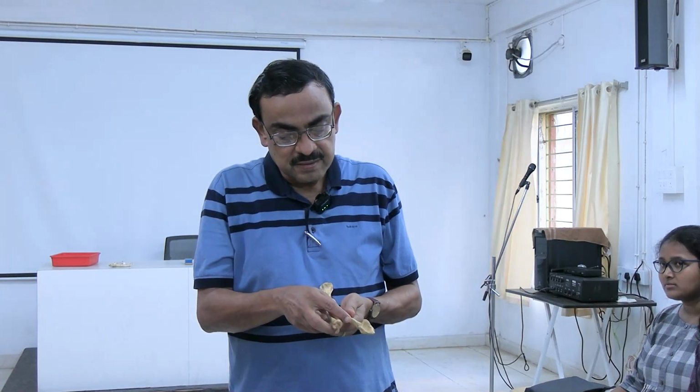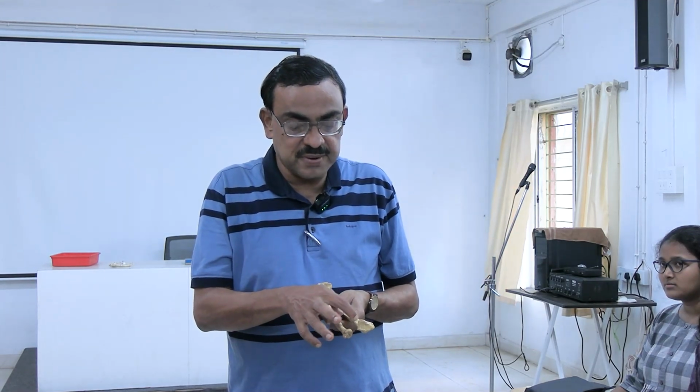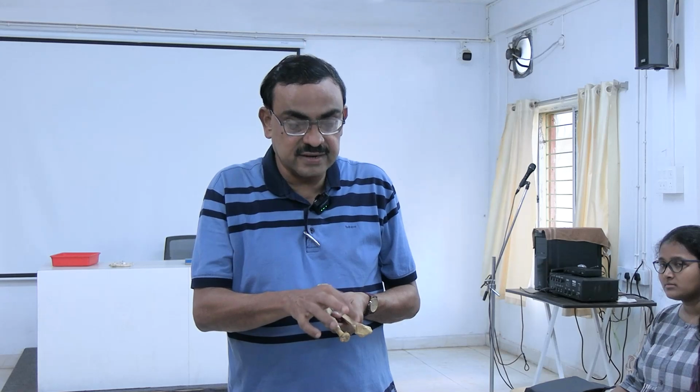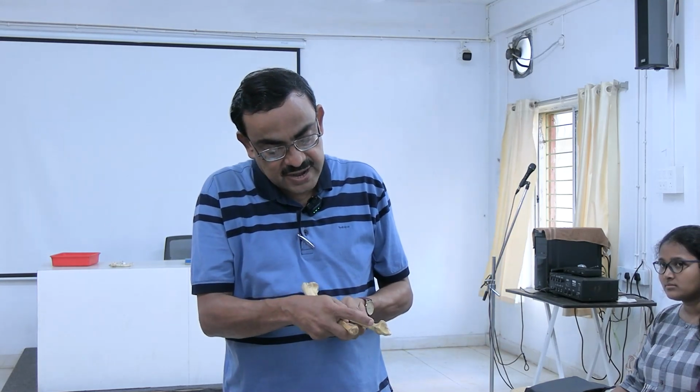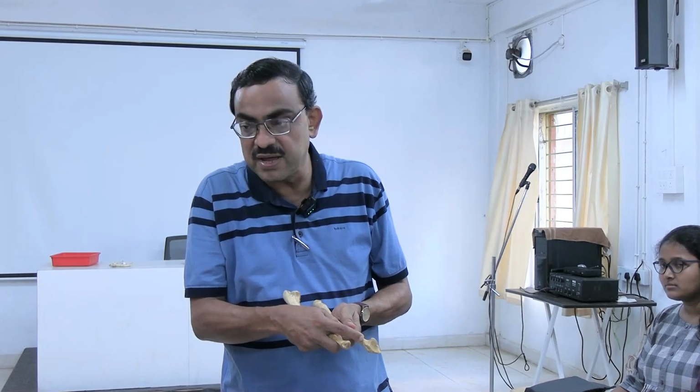And the superficial fibers will get inserted over this area, and the deep fibers will get inserted over this triangular area in the lower end of the radius.